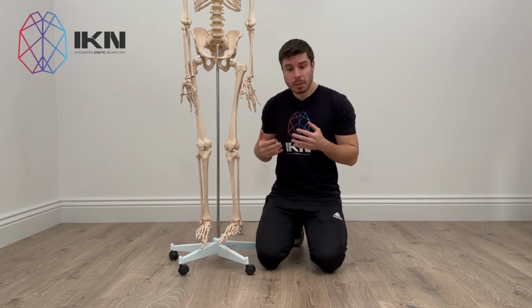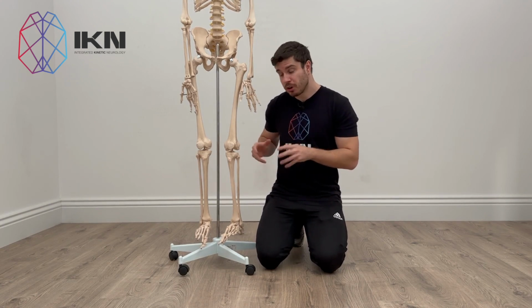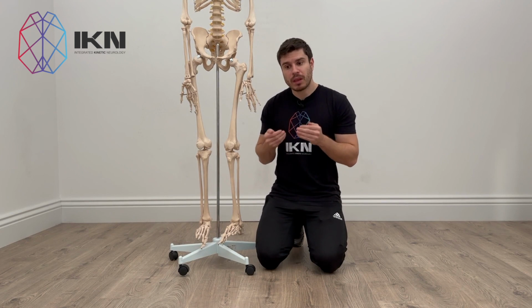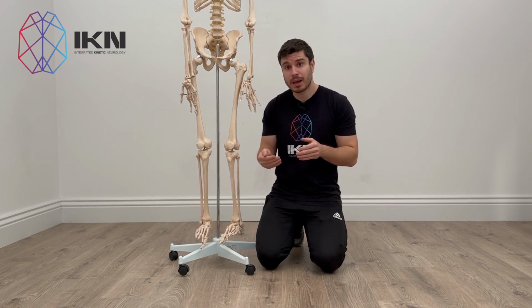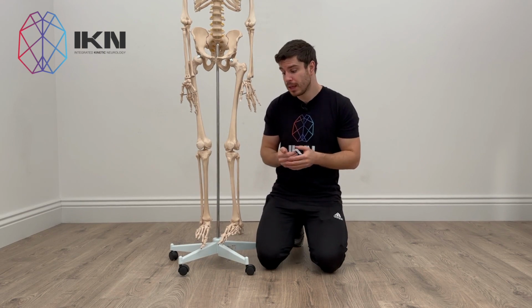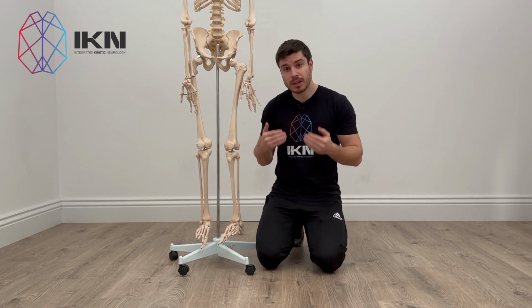Okay, so when we're working with any kind of client and we're identifying their current capacities, we always want to try and identify the qualities that their anatomy is not able to access and handle load through. Okay, because that's ultimately what we want to try to facilitate to restore movement options to the system.